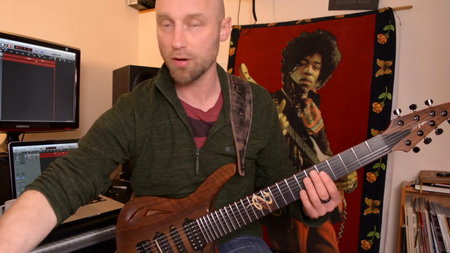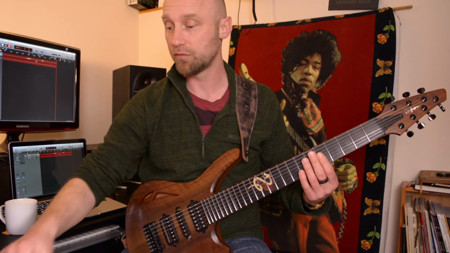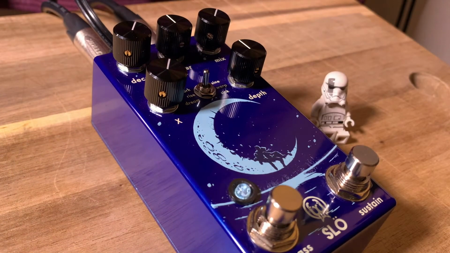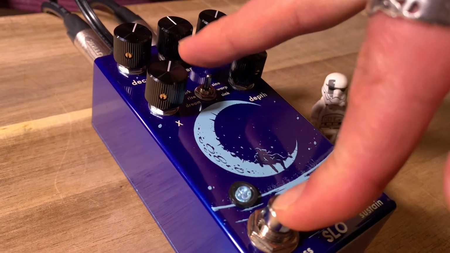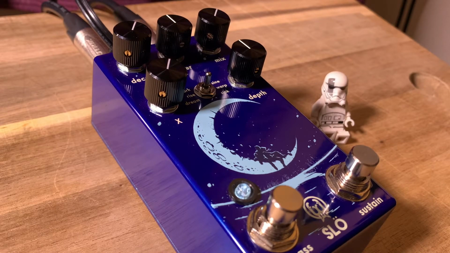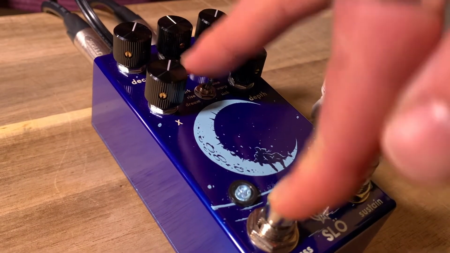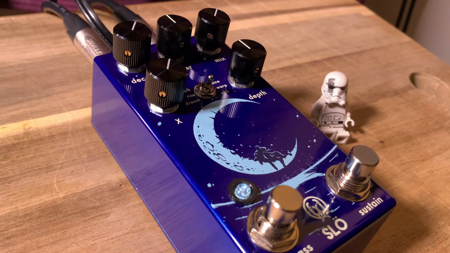Right, let's go back to the sine and then I'll flick between the three that we've got. So, right, sine. Warp. And sync.